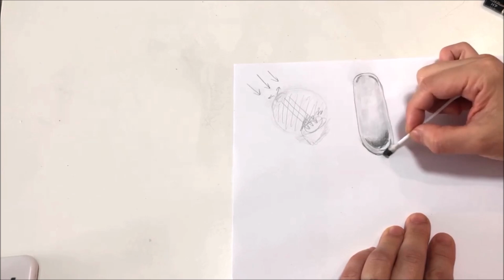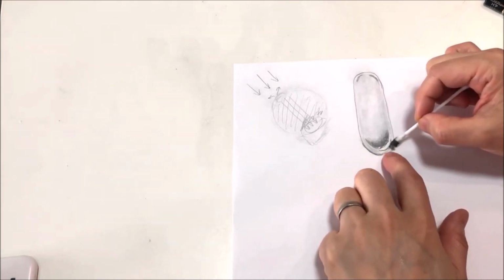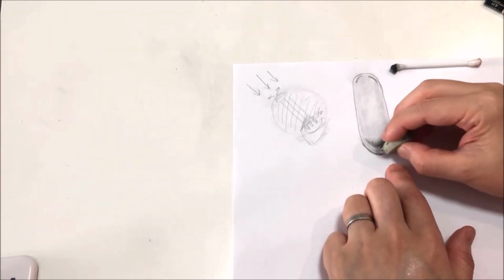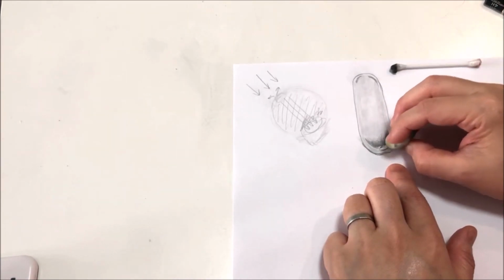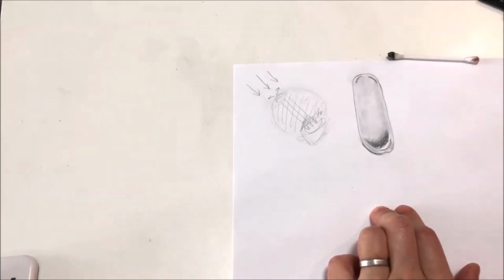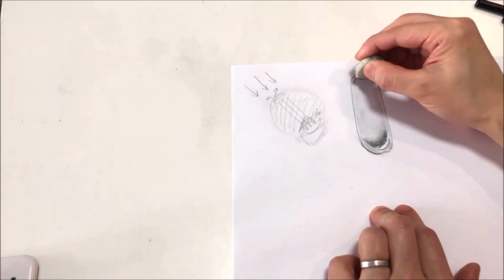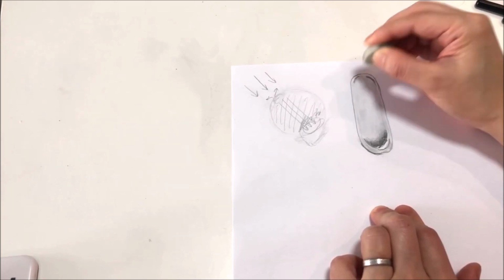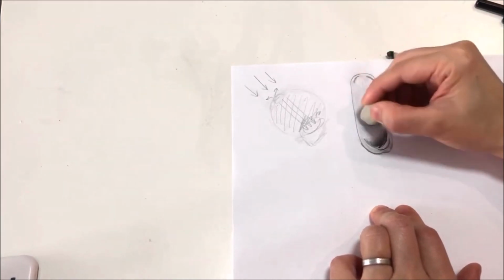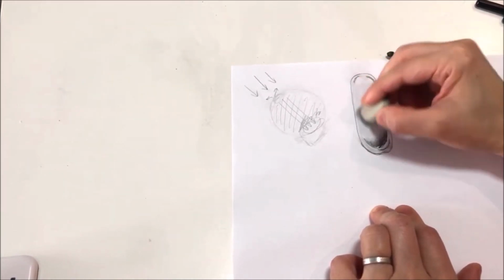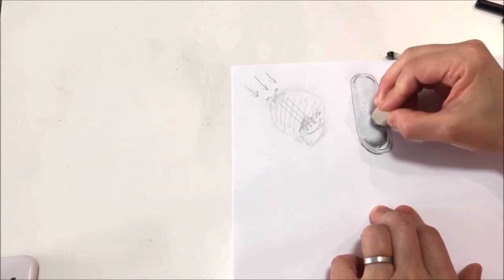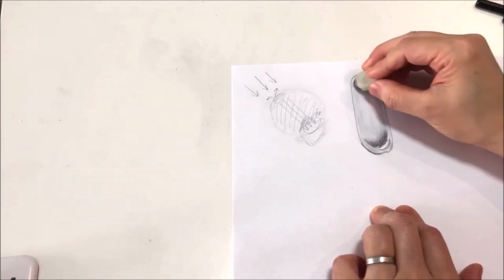You can darken this part a little bit to make a contrast with here, and then you may use an eraser to erase it a little bit, something like that, and also use an eraser to erase this part, and make some light and darkness here.